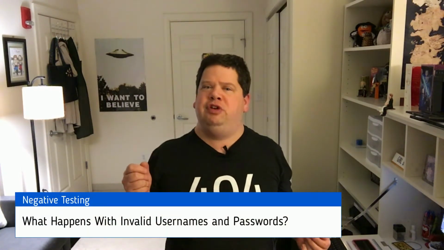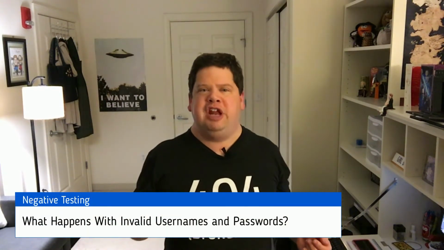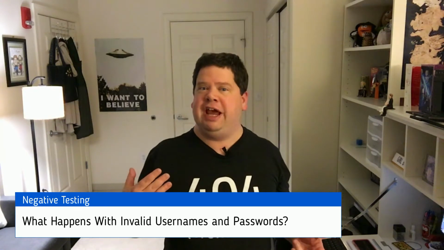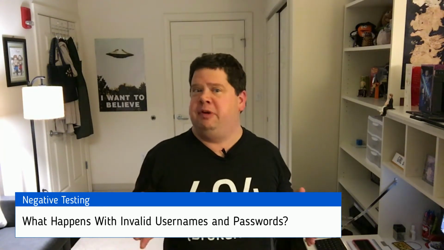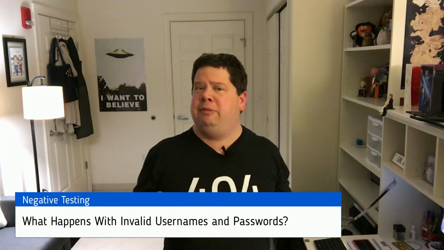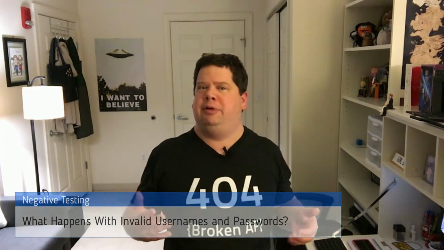What happens if you enter an invalid username and password? Does the error message show up in red underneath the login button, if that's how it's been designed? Or is the error message a clunky pop-up?